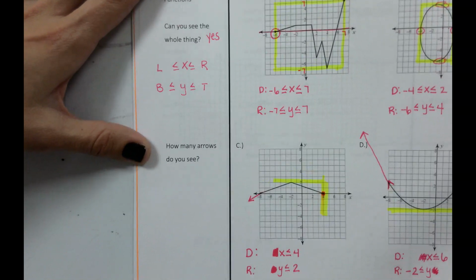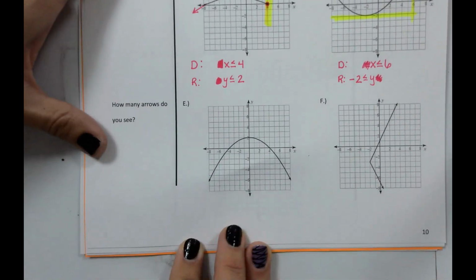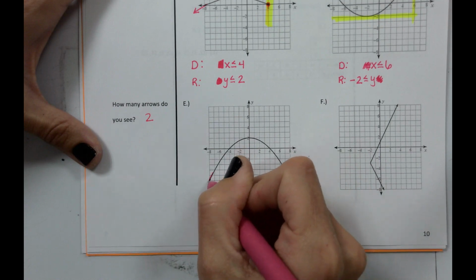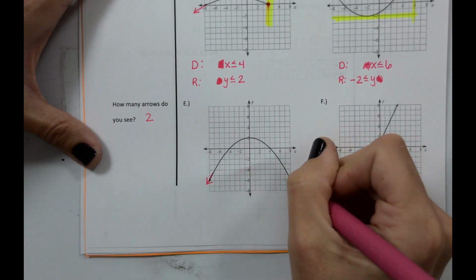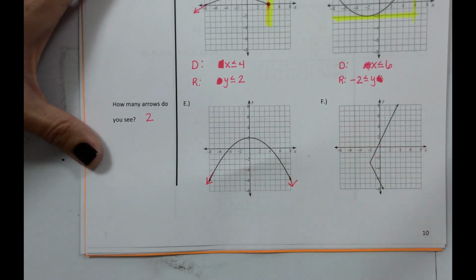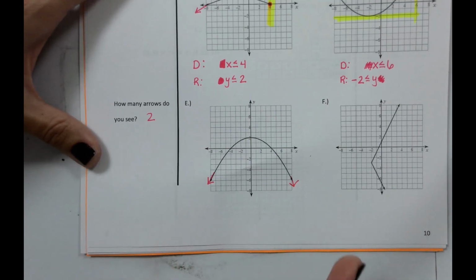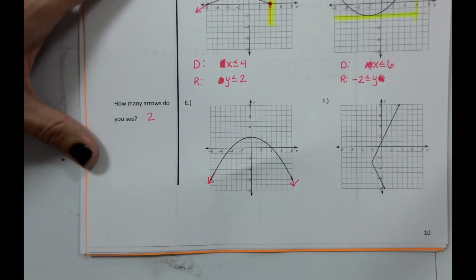Okay, what if it has 2 arrows? What if both sides of the graph have arrows? What is that going to look like? So that's our last 2 examples here on the bottom. We see 2 arrows. So this arrow goes this way. This arrow goes this way forever and ever. Okay? One of your x's or y's is not going to have a number at all, but we have to figure out which one that is.